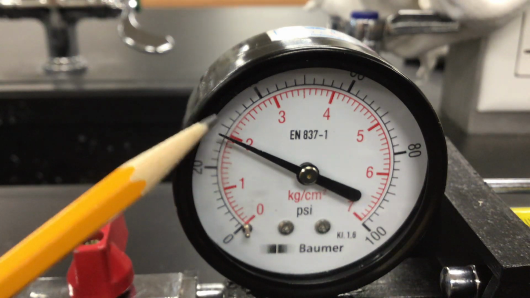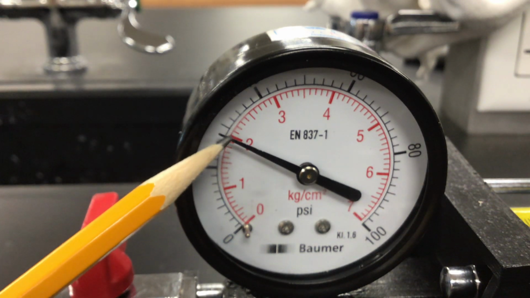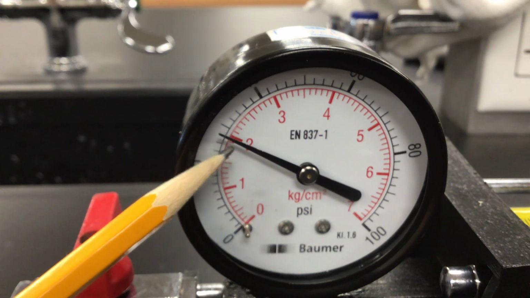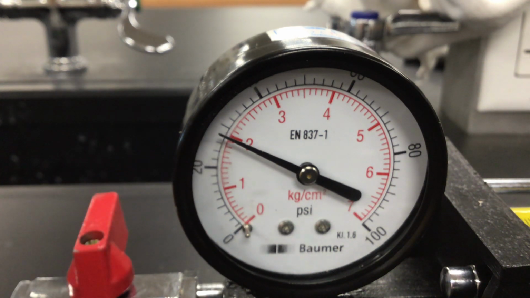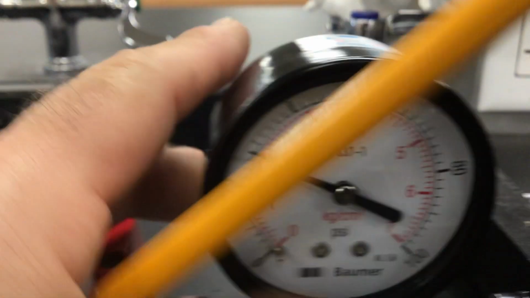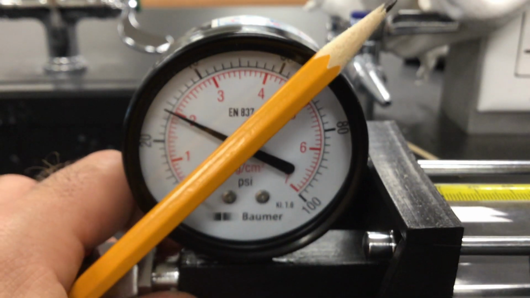At 80, our pressure is now between 1.9 and 2. I think it's right in the middle there, 1.95. And that's at 80. So now we're going to go down to 60.